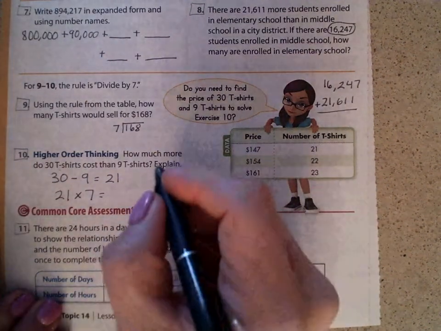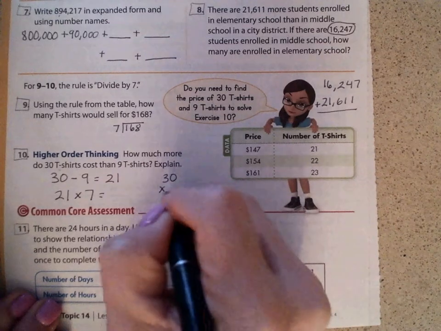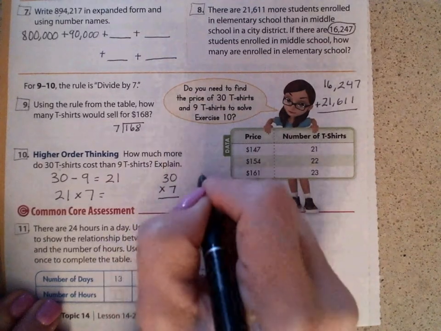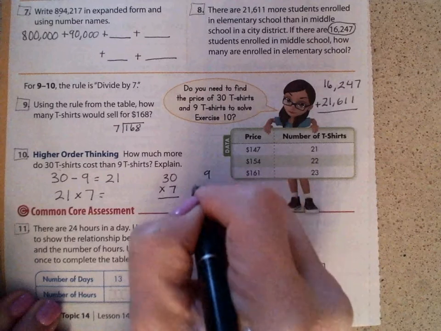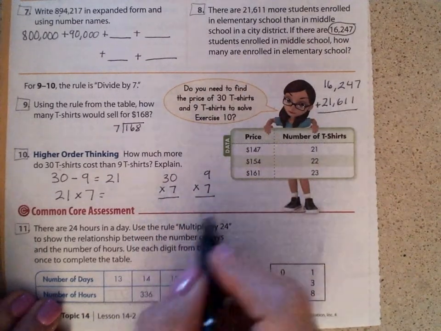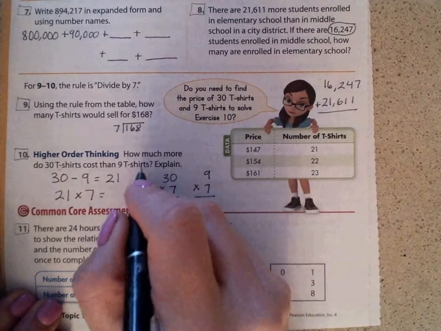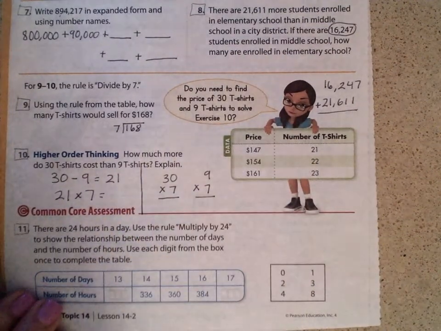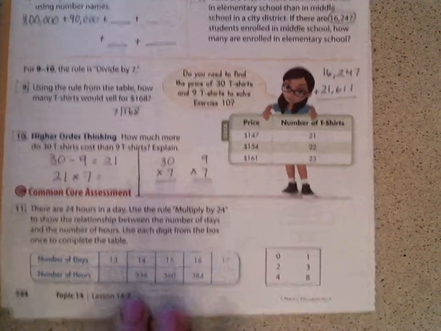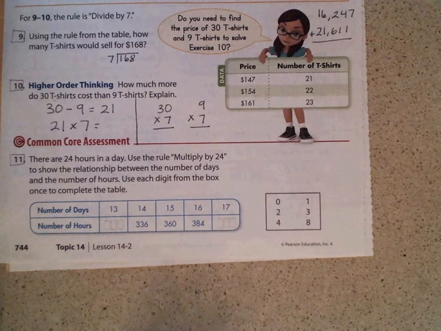And another way you can figure that out is you could do 30 times 7 and then 9 times 7 and then take the difference of those two numbers. So you can try both ways and you should get the same answer. And let's take a look at number 11.